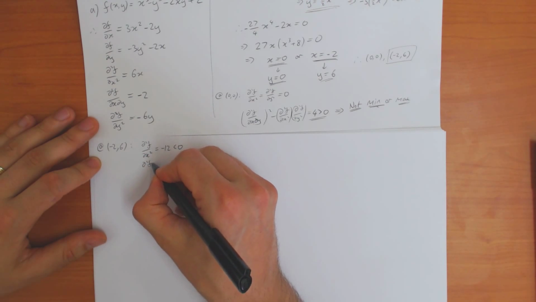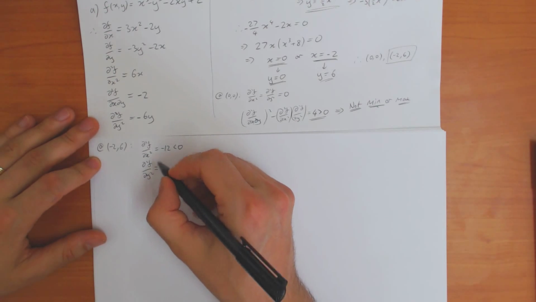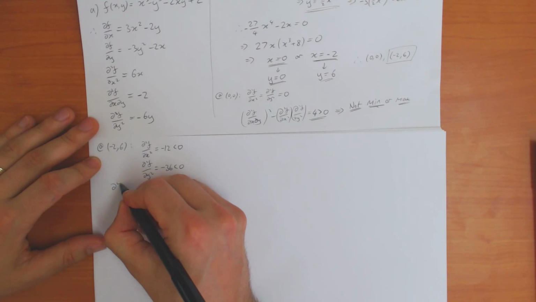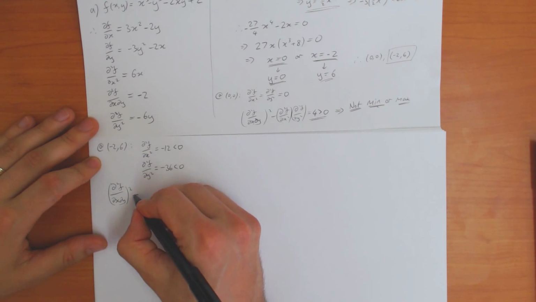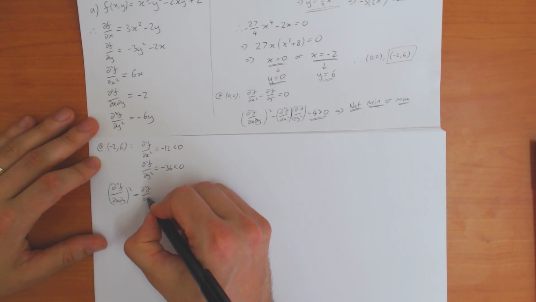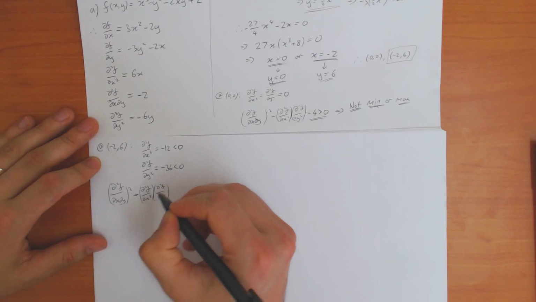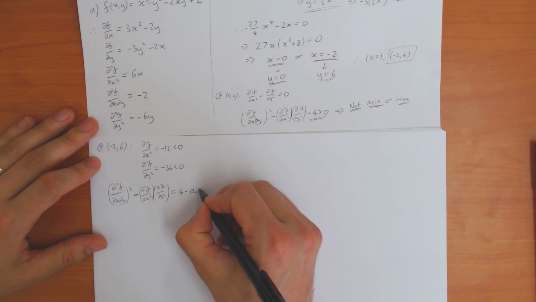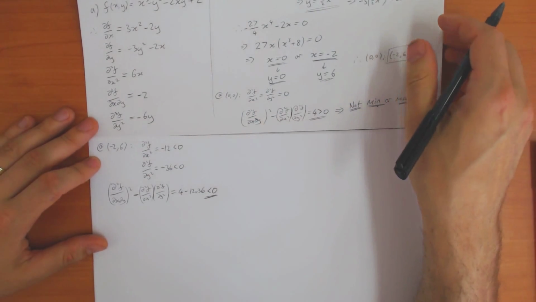The second derivative with respect to y is minus 36, that's less than 0, and d2f by dx dy squared minus d2f by dx squared d2f by dy squared, that's 4 minus 12 times 36, which is definitely negative. Don't really care what it is.